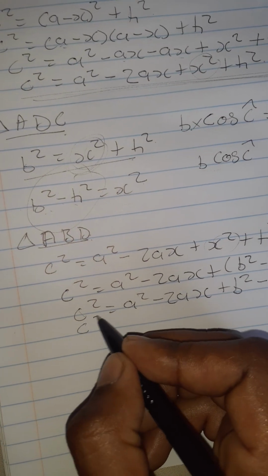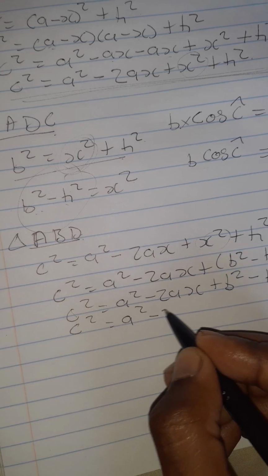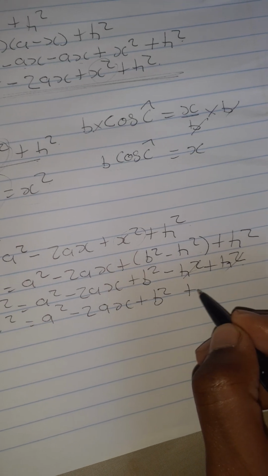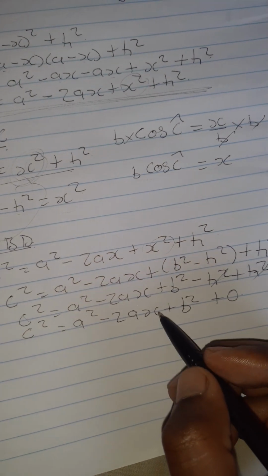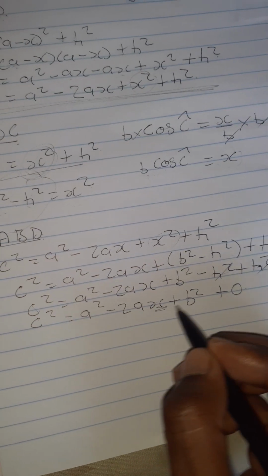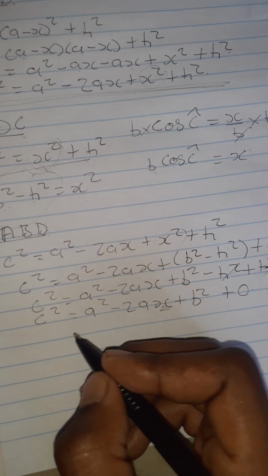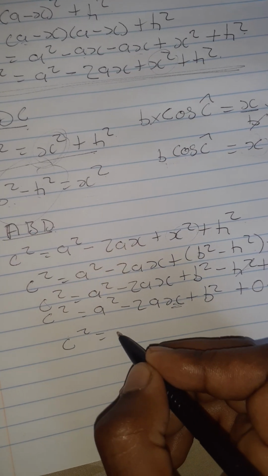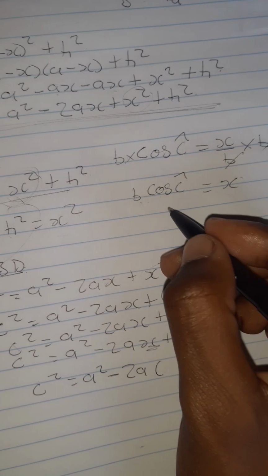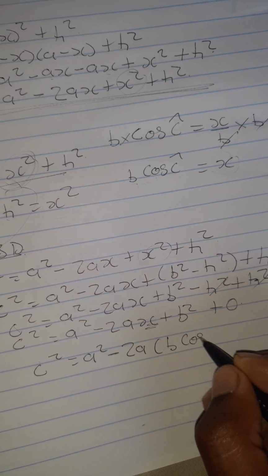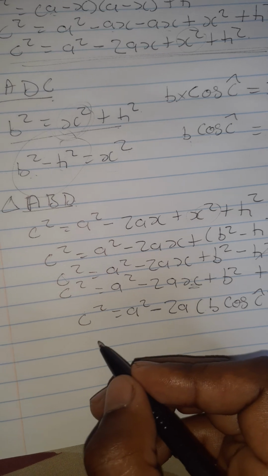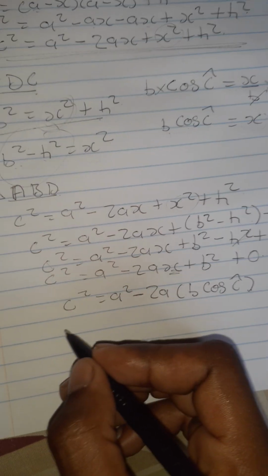So now you're going to remain with c squared is equal to a squared minus 2ax plus b squared plus 0. Now we are going to substitute where there's x with b cos angle C. Where there's x, you're going to substitute with what? b cos angle C. So now you're going to have c squared is equal to a squared minus 2a open bracket, where there's x, you substitute with b cos angle C. Now 0, you don't pay attention to 0. You can continue with the final touch.